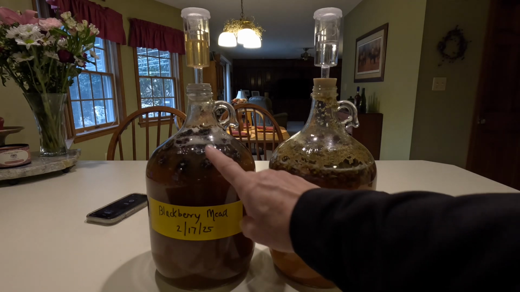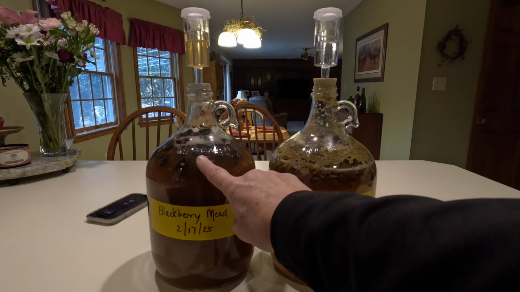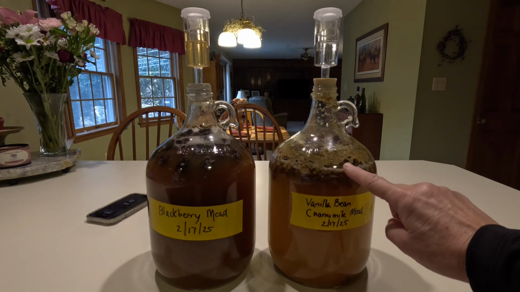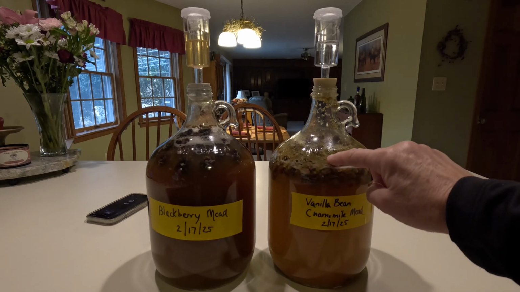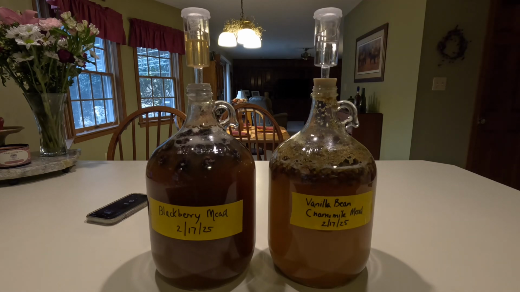You can see that here with the bubbling of the berries, and I'll do some zooming in here in a little bit, as well as in the chamomile. You can see the bubbles down here. Also in the airlock, you can see bubbles, and we'll talk about that in a little bit.